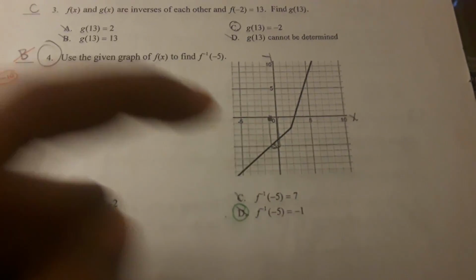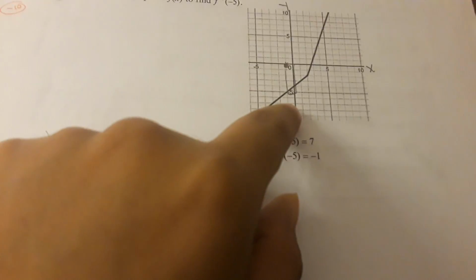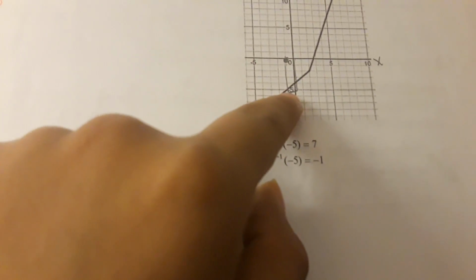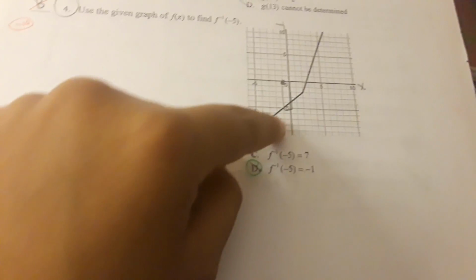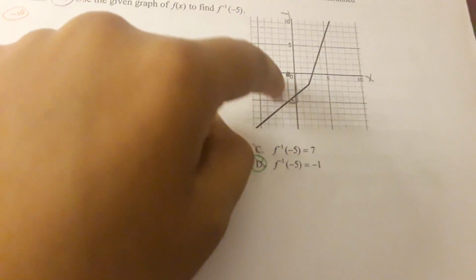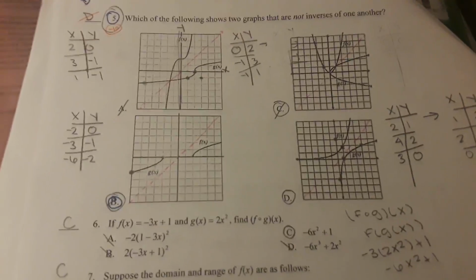The answer is D because you weren't supposed to go on the x, you were supposed to go on the y. So by going on the y, you go on -5, and you go up to where the line touches, and that gives you -1.